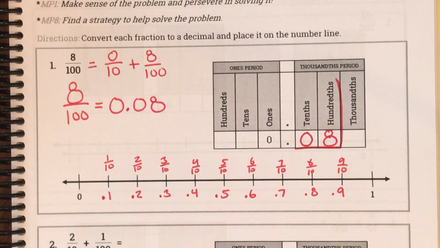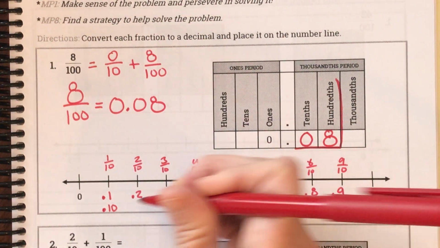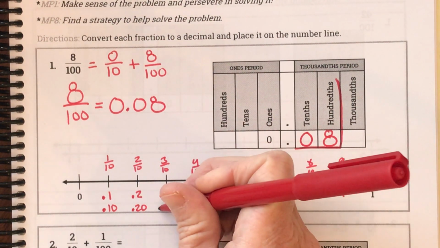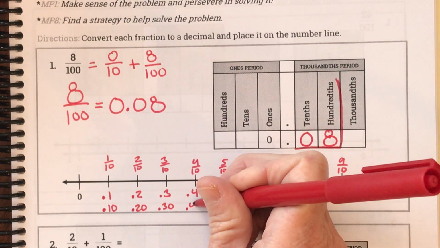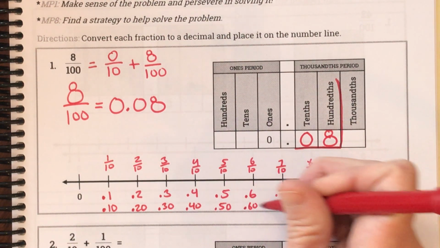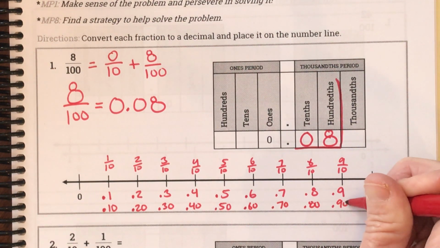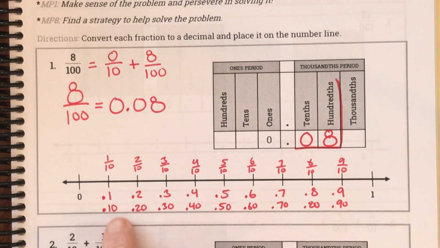I want to show you something even different down here. I could also say this is 10 hundredths, 20 hundredths, 30 hundredths, 40 hundredths, 50 hundredths, 60 hundredths, 70 hundredths, 80 hundredths, and 90 hundredths. So those all have the same value.